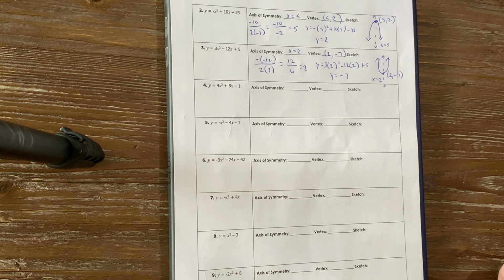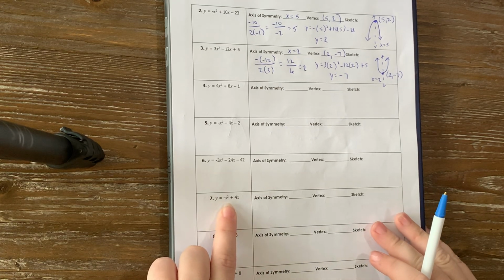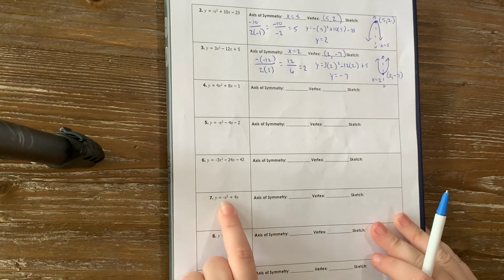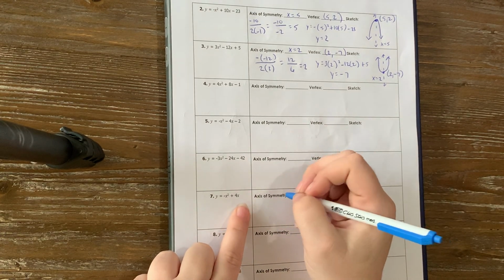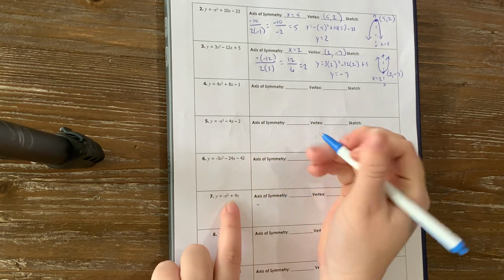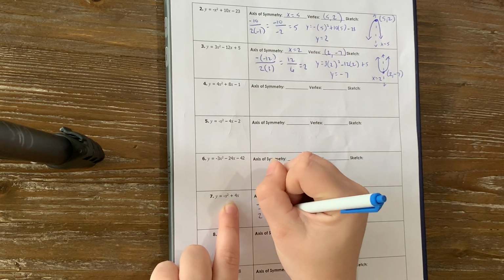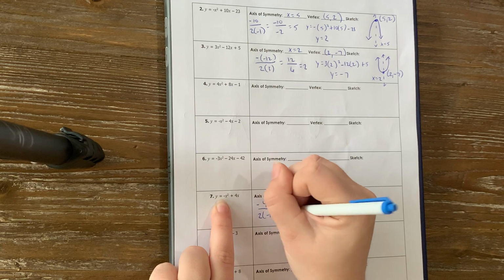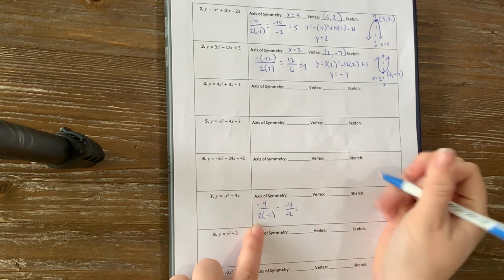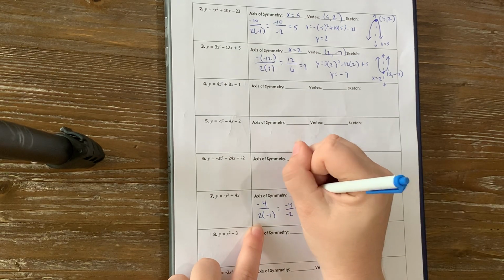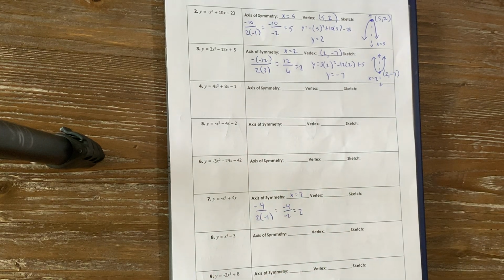Let's skip down to number 7 down here, because if you notice, it only has the a and the b terms. It doesn't have the c. So we have negative. Our b is 4 over 2 times our a, which is negative 1. So it's negative 4 over negative 2, which equals a positive 2. So we have x equals 2 as our axis of symmetry.